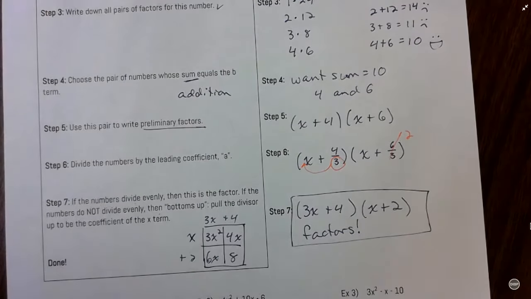So the ways I can get 30 are 1 times 30, 2 times 15, 3 times 10, 4 times nothing, but 5 times 6, and then 6 times 5, or 10 times 3, and so on. So there's my factors. Now I want to know which one will add up to 17. And in this case, to end up with a negative 17, I know I'm going to have negative numbers. So let's go ahead and make these negative.